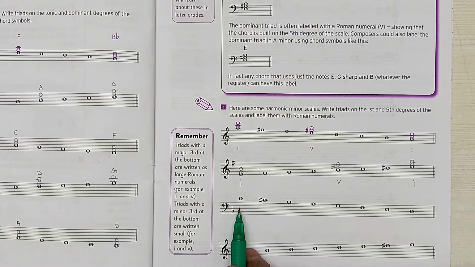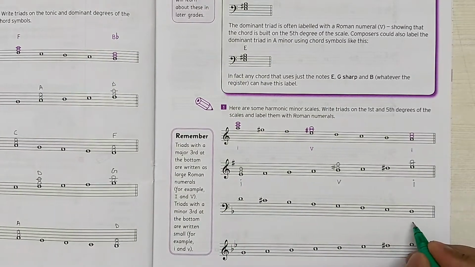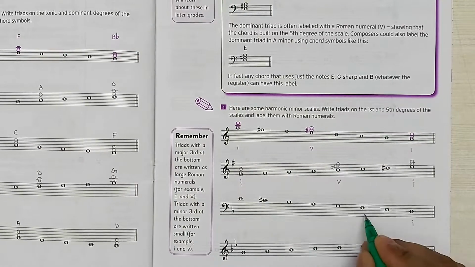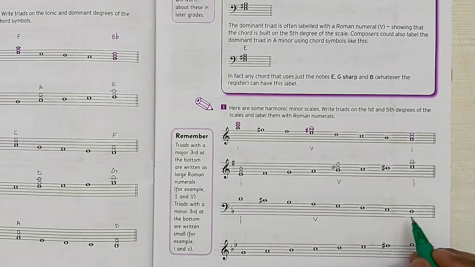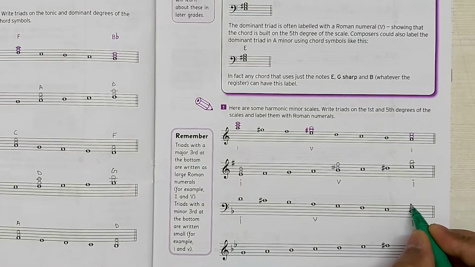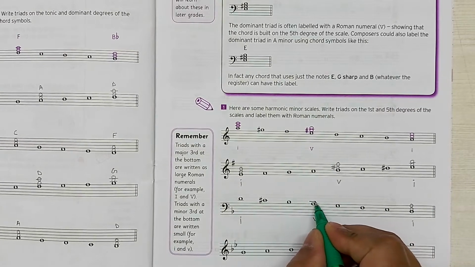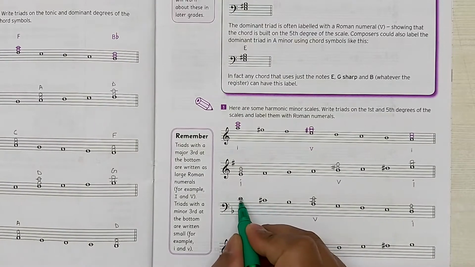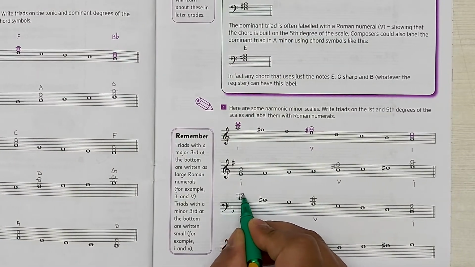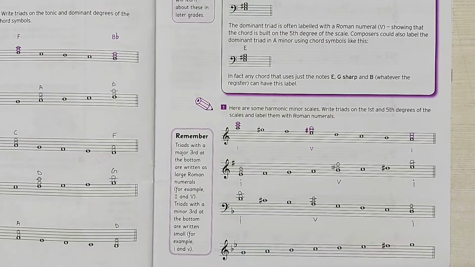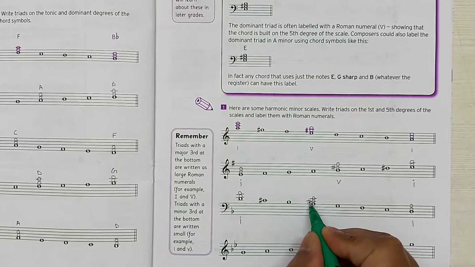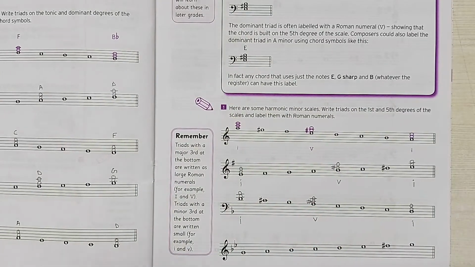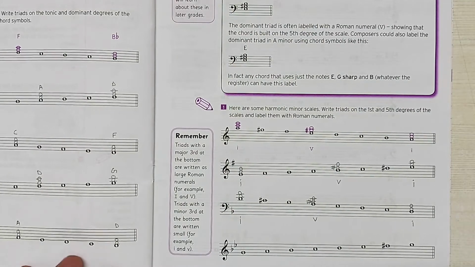Now the next one, this is going down to up. This is our first, second, third, fourth, fifth, and then the first. Then let's make the triads here as well. And the last one: you can see the seventh degree is raised, so we're going to make a sharp here. Let's do the last one in this exercise.